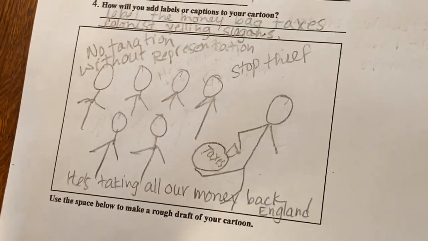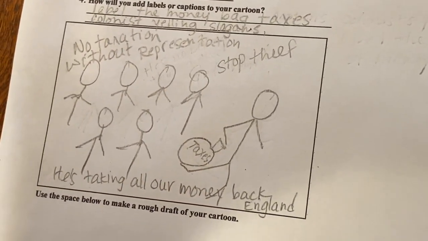So get this completed, give it some thought, and then tomorrow we're going to actually make the cartoon.